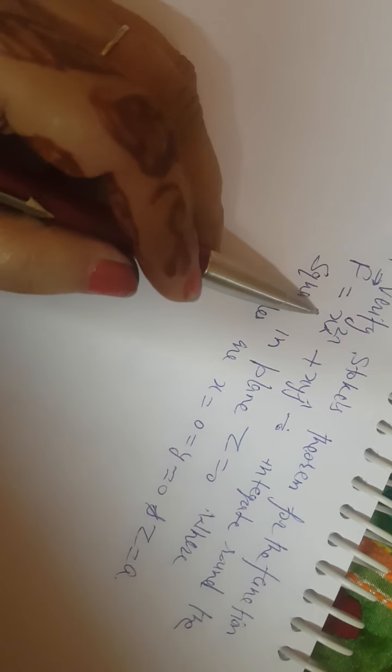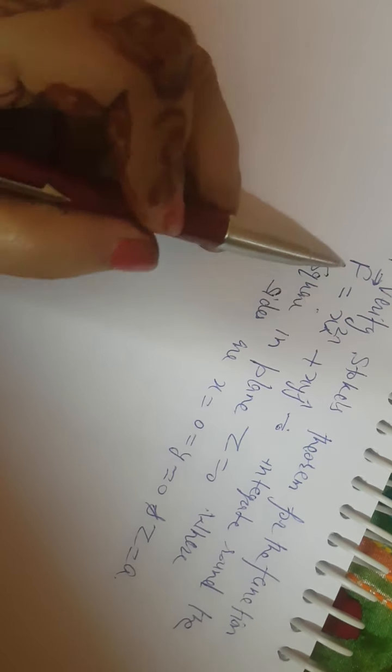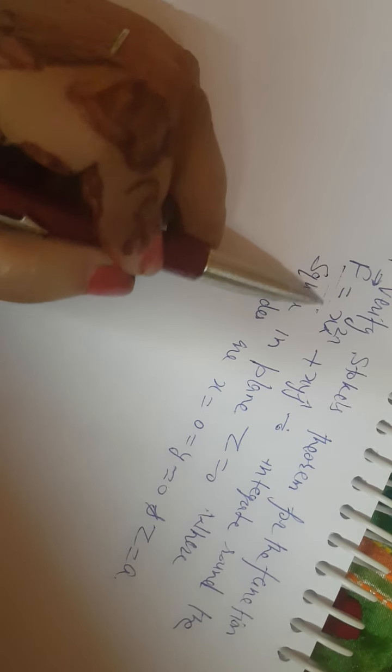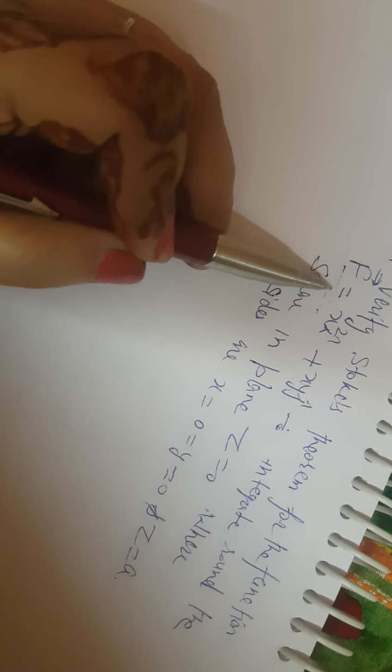So this is the question that you have to prove. F is given, meaning the vector function is given.